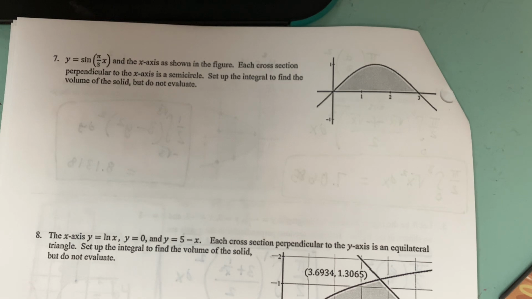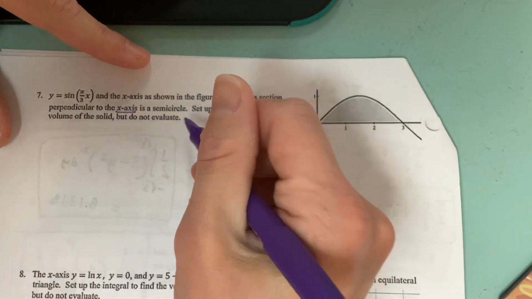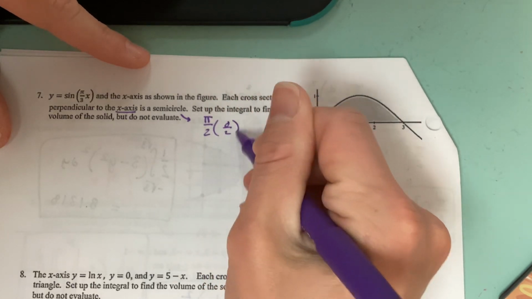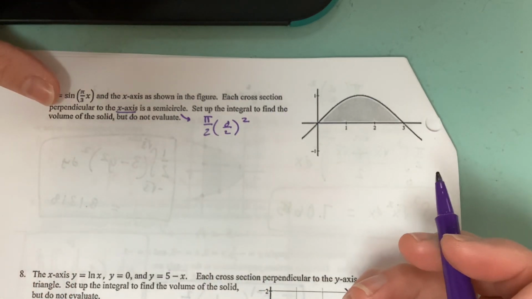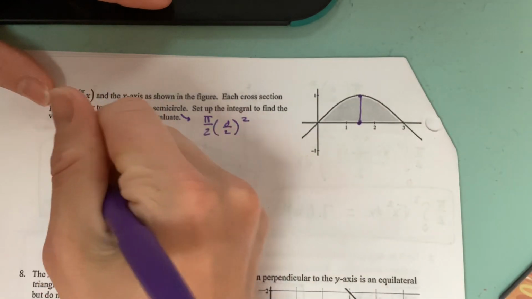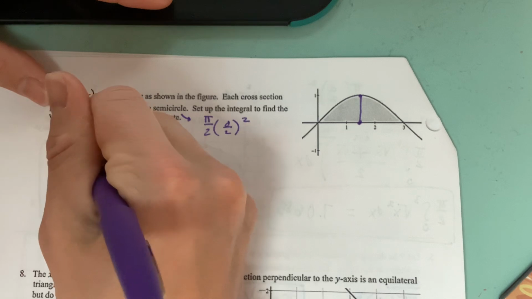Number 7. All right, so we are perpendicular to x. We have a semicircle, pi over 2, d over 2 squared. Set up the integral, find the volume of the solid. Do not evaluate. All right, so here's my line. We are going to go pi over 2 in the very, very front. The integral from 0 to 3.